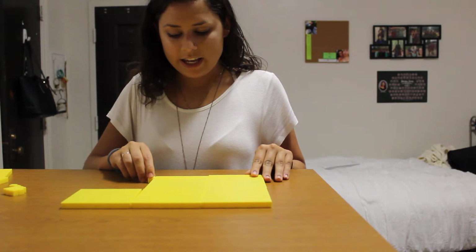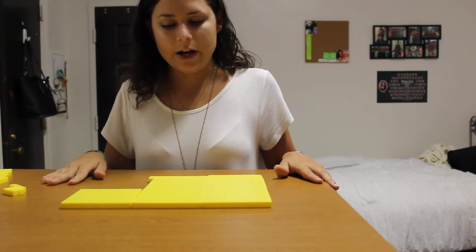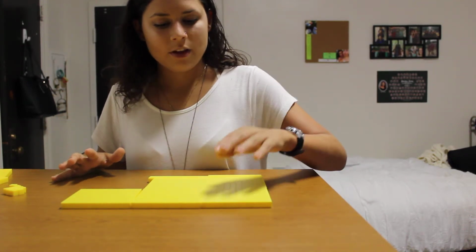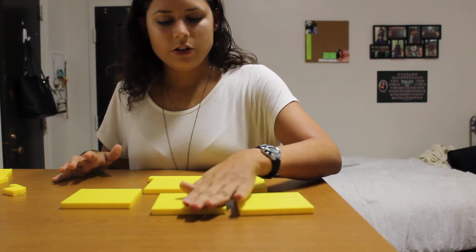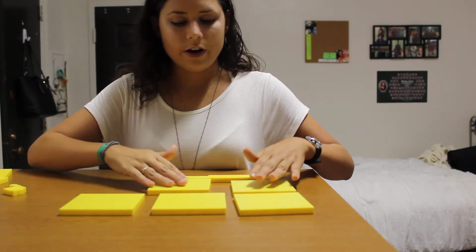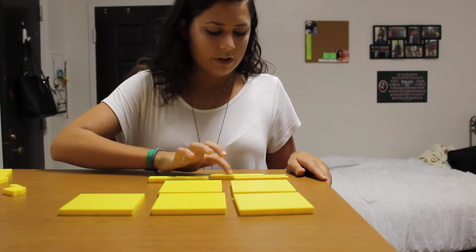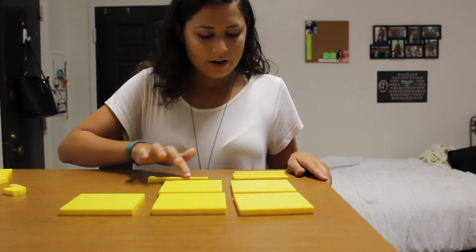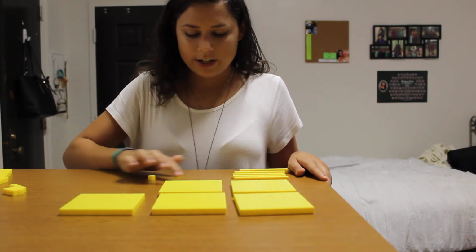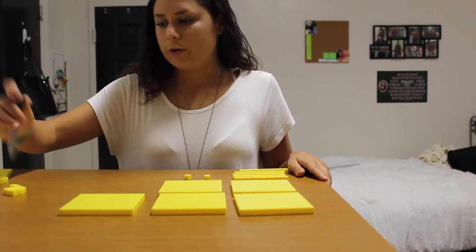Okay, well now I know I can't replace or switch anything else out, so let's go ahead and count it. We have 1, 2, 3, 4, 5 flats, 1, 2, 3, 4, 5 rods, and 1, 2 cubes.